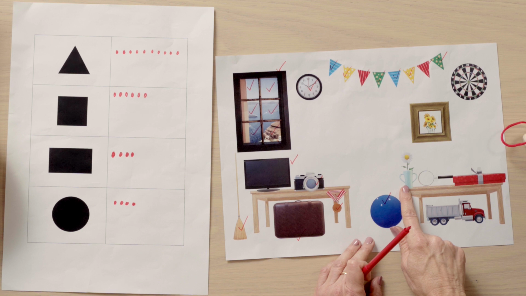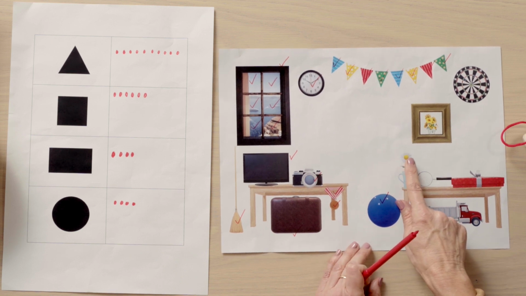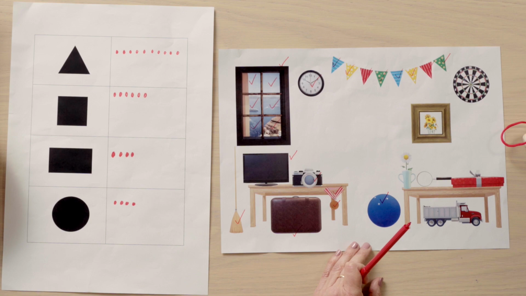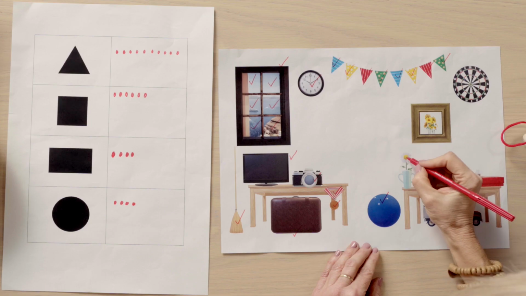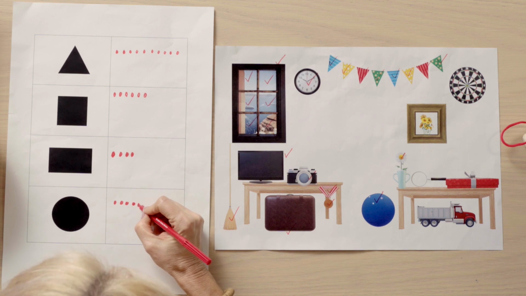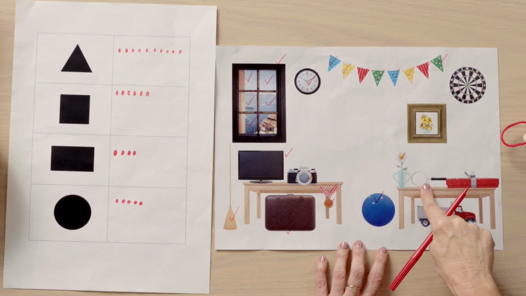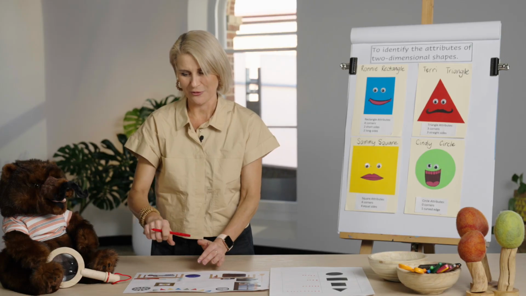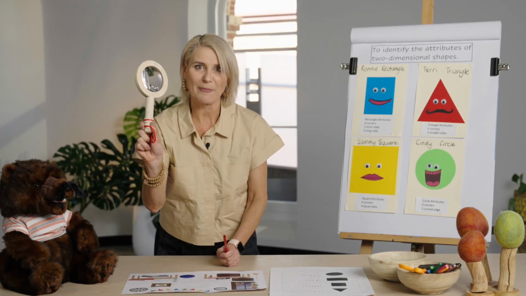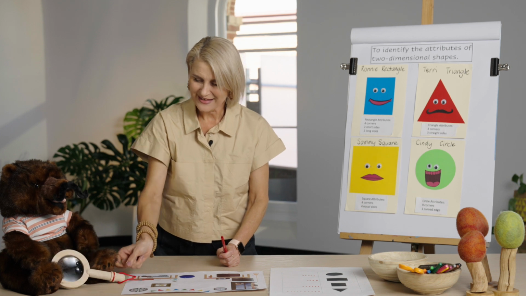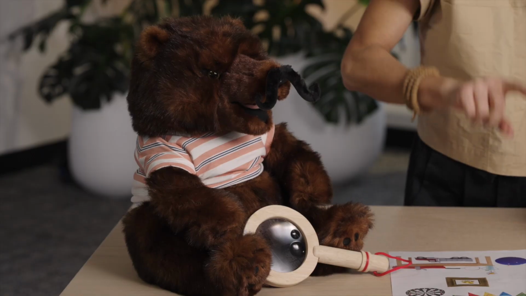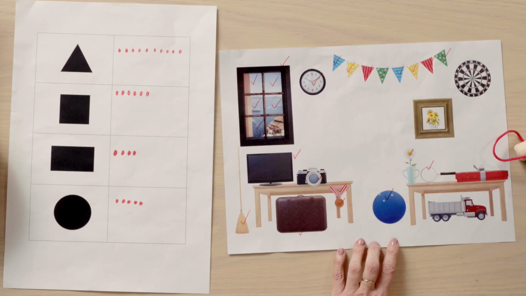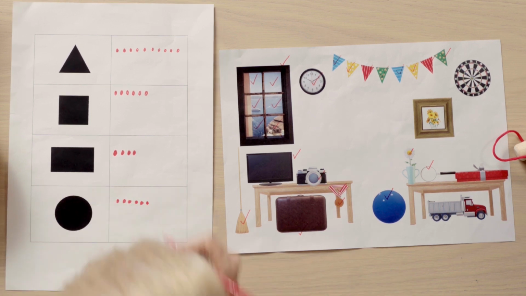Okay, up over here on the table, I can see a flower. And in the middle of the flower, I can see a shape that goes round and round and round and has a continuous curve with no corners. You got it. We've got another circle. Let's pop that over here. And right next to it, hey, baby bear, you should know what this one is. It's just like what you've got in your lap here, a magnifying glass. And the magnifying glass has, just like this one, a continuous curve with no corners. It's a circle. Great. Awesome.